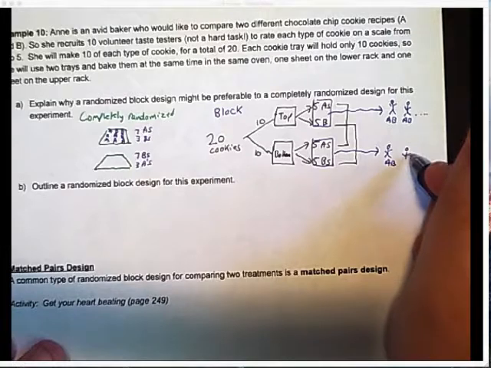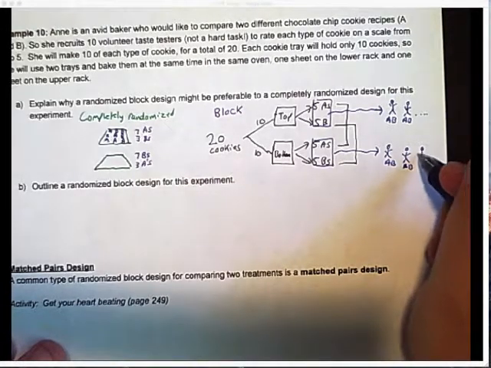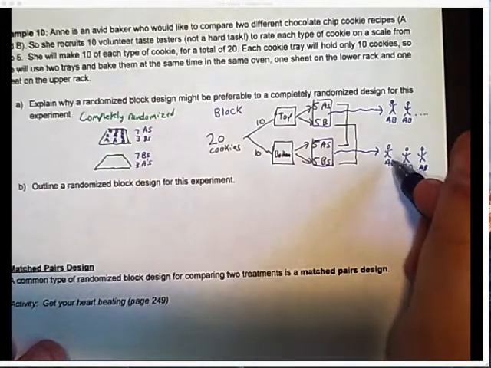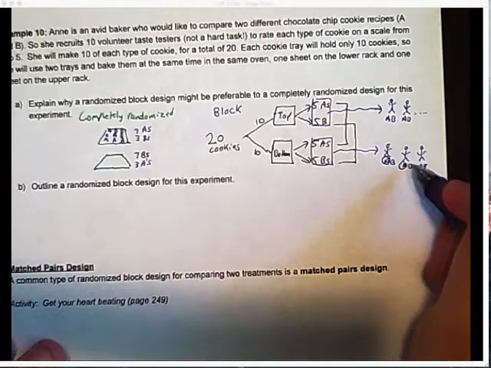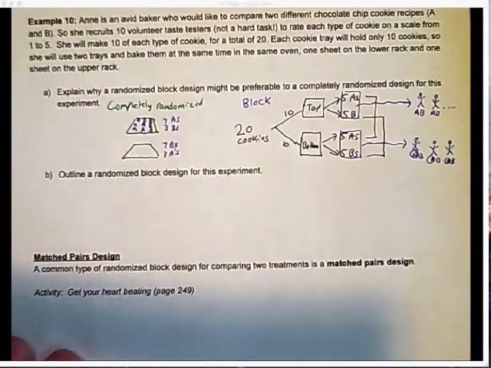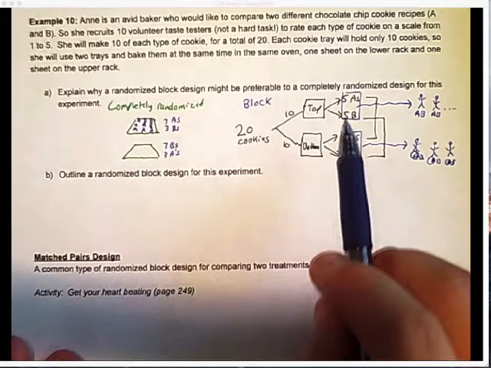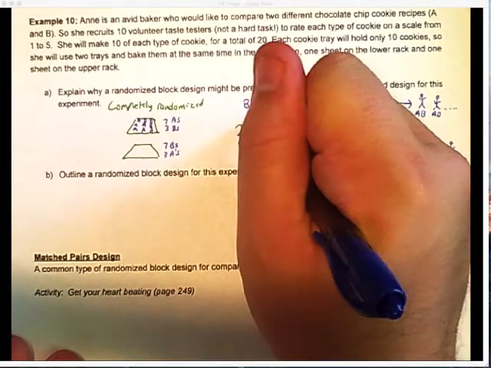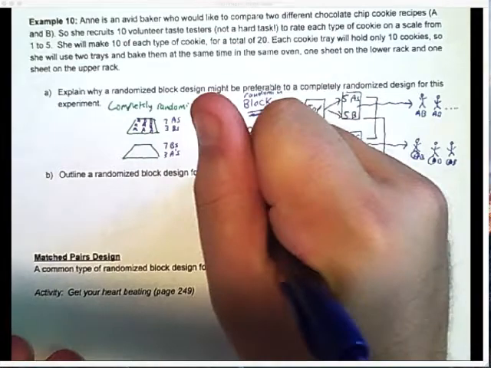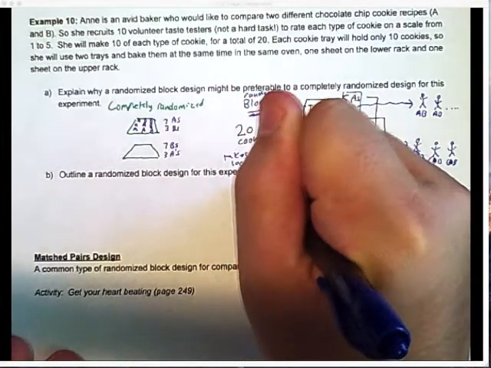That way you've blocked out for location. Someone's going to get an A and a B off the bottom shelf, and then when they make their comparison, they choose which one they like better. It's going to be easier to tell. So the reason why a randomized block works better is because it takes location of the baking into account.